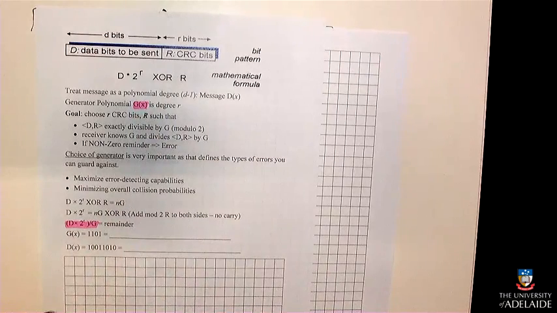How do we do that? The first thing to remember is that all operations for CRC checks are exclusive OR, so we don't worry about carry. That means addition and subtraction are the same operation. There's no difference, because there's no carry. Everything is an XOR operation.